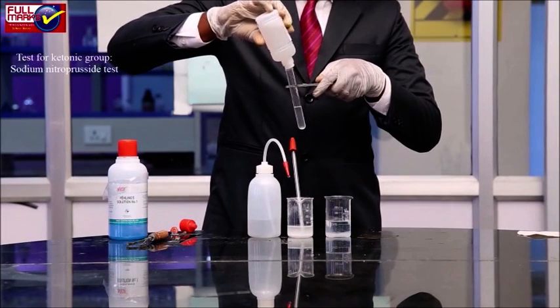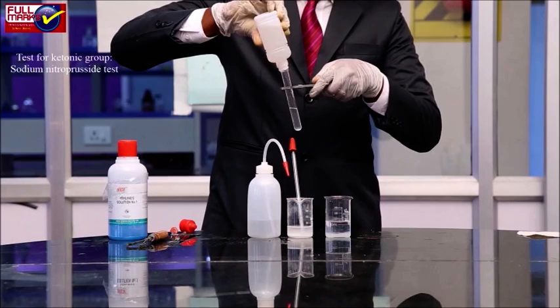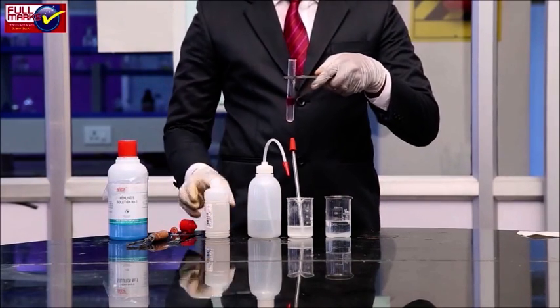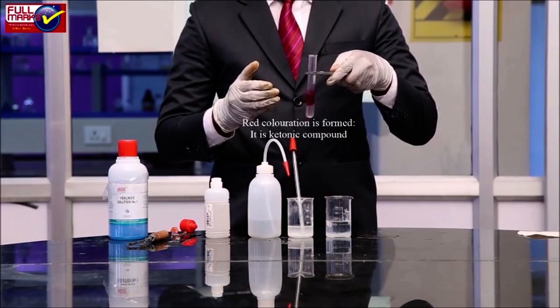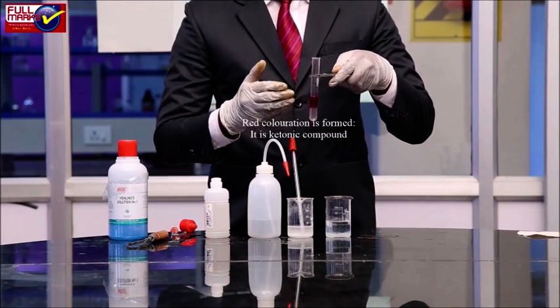Test for ketonic group. Sodium nitroprusside test. To sodium nitroprusside, add distilled water, organic compound and NaOH solution and shake well. If we observe a red coloration, it is a ketone compound.